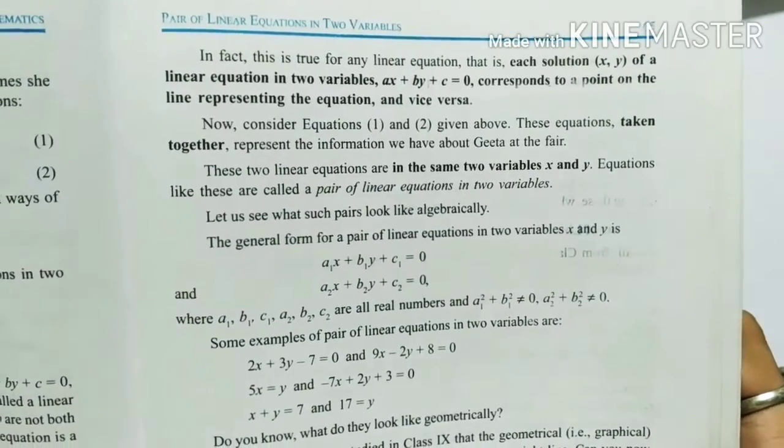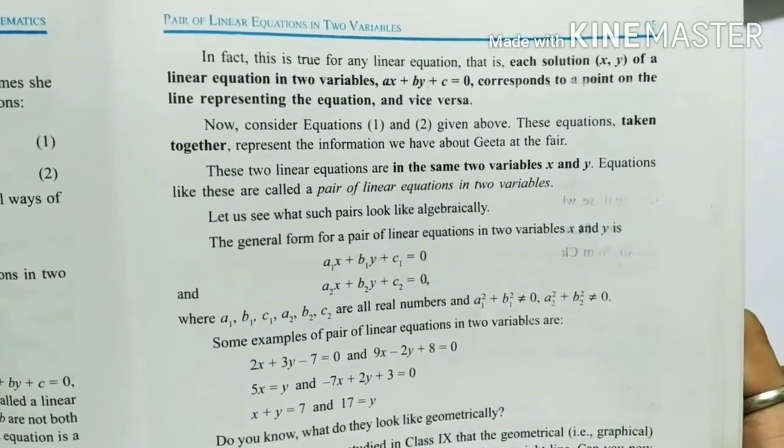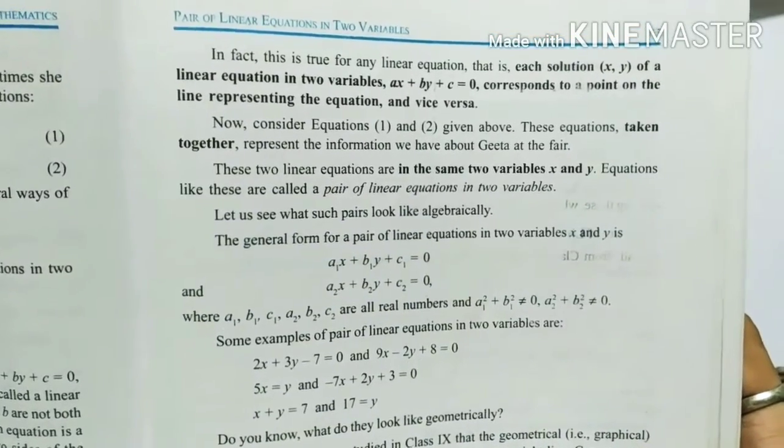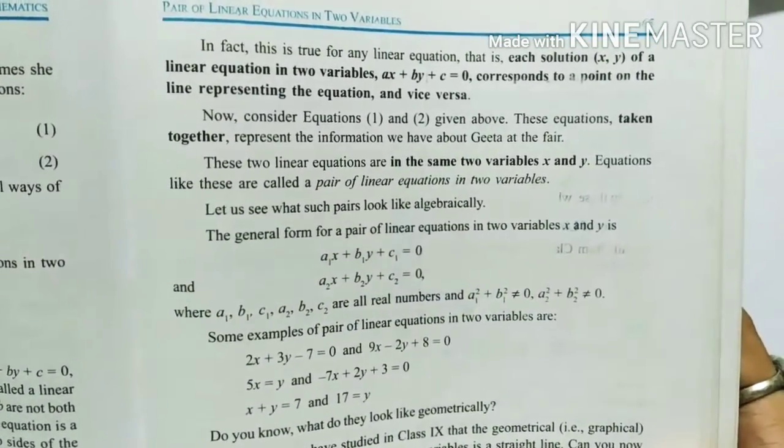These equations taken together represent the information we have about Gita at the fair. These two linear equations are in the same two variables x and y. Equations like these are called a pair of linear equations in two variables. Let us see what such pairs look like algebraically.